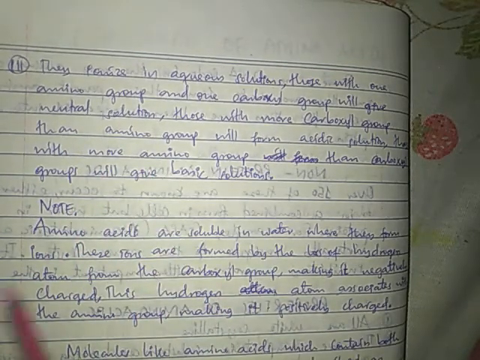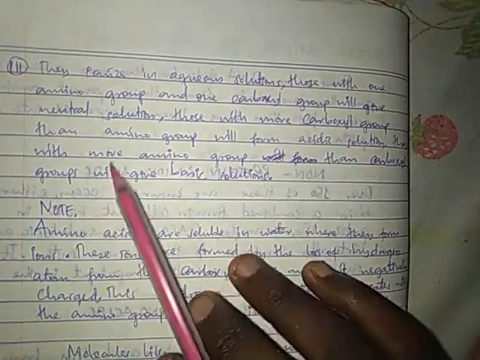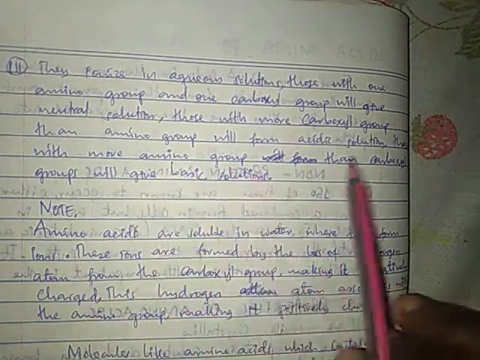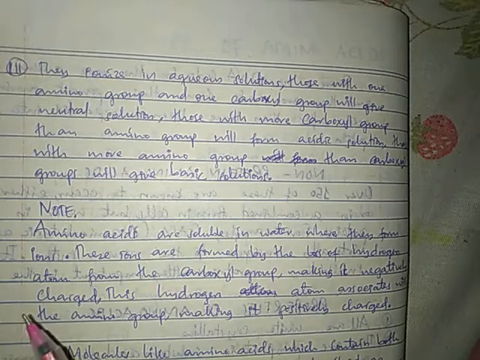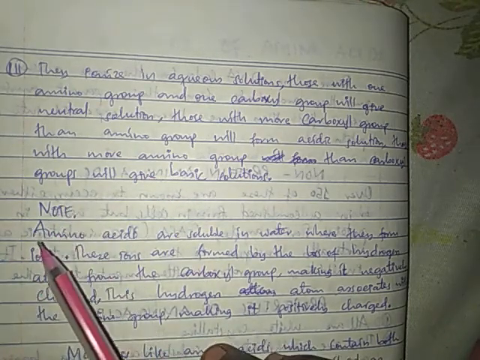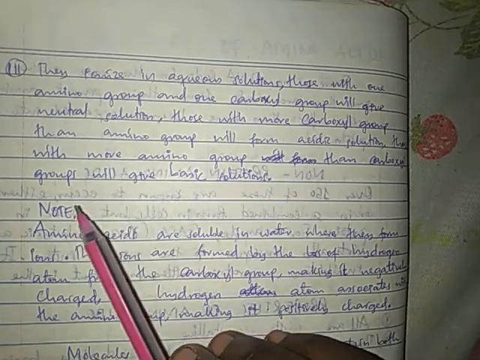The third property, they ionize in aqueous solution. Those with one amino group and one carboxyl group will give neutral solution. Those with more carboxyl group than amino group will form acidic solution. And those with more amino group than carboxyl group will give basic solution. Kwa hiyo unaweza kufikiri kwamba kama tumesema amino acid ina amino group na ina carboxyl group, wanasemaje kwamba with more? Sometimes kwenye ile group ambayo ni R, unaweza kukuta na carboxyl group nyingine au ina amino group nyingine. Kwa hiyo pale kwenye R ndo panapoleta variation.